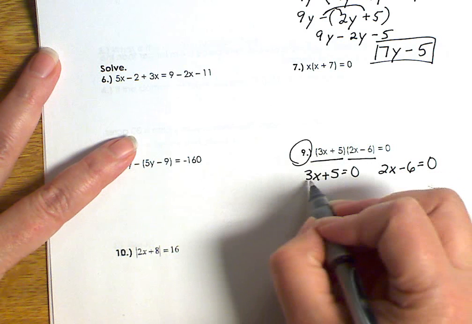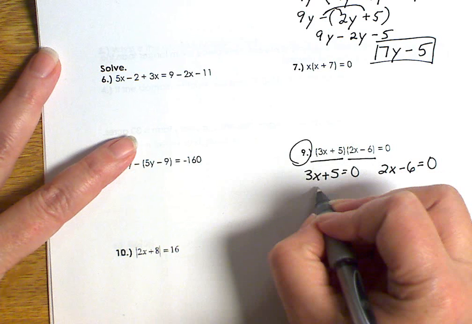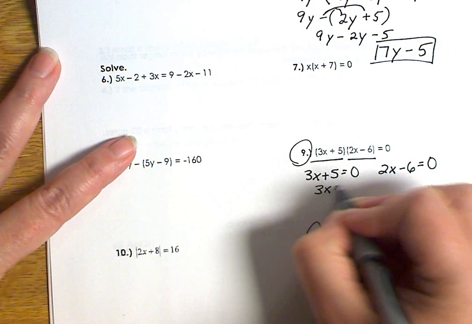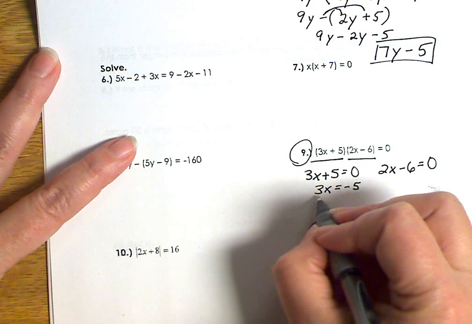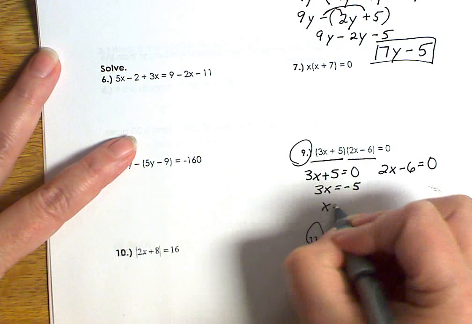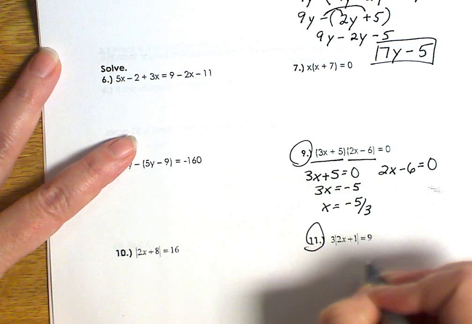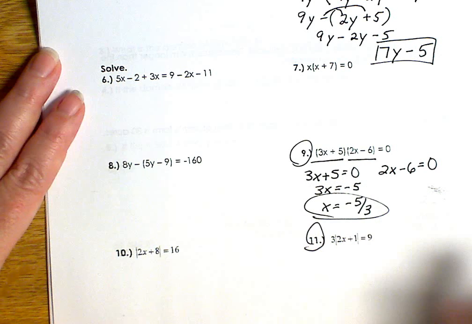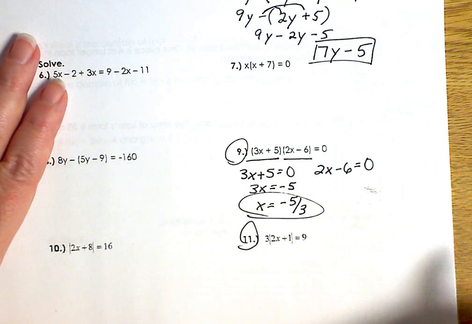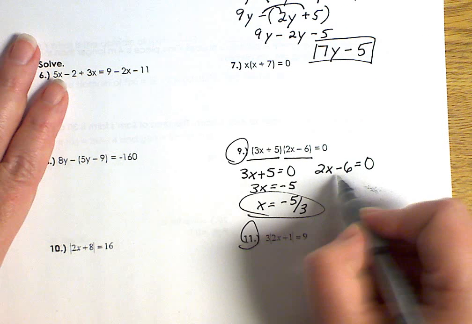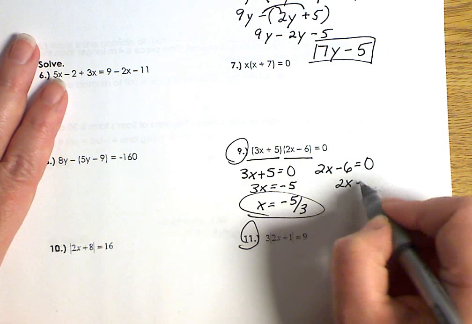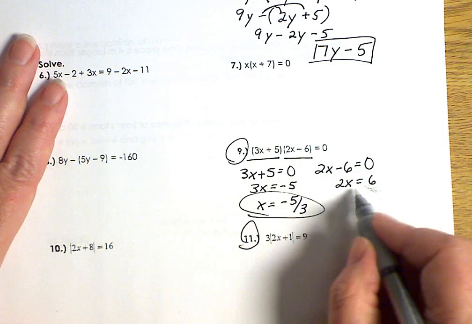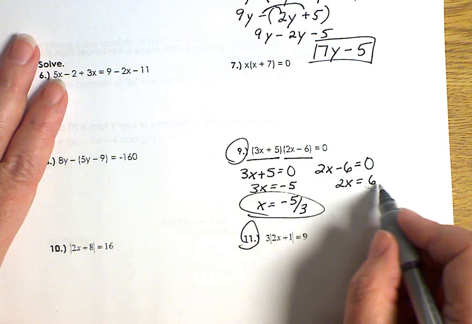So then we subtract our 5. So we have 3x is equal to negative 5. I divide by my 3. I have x is equal to negative 5/3. On this side, I add 6, so I have 2x is equal to 6. I divide by my 2, so x is 3.